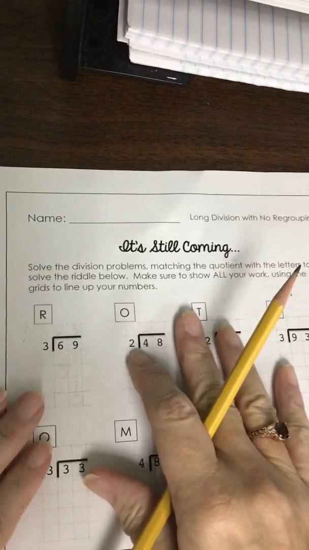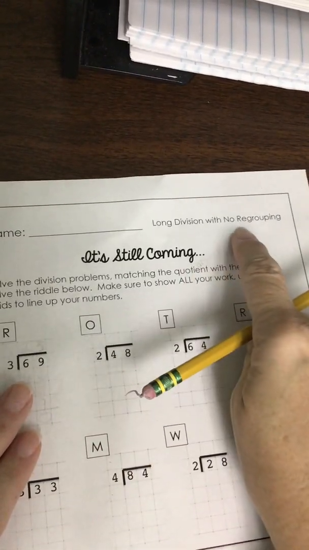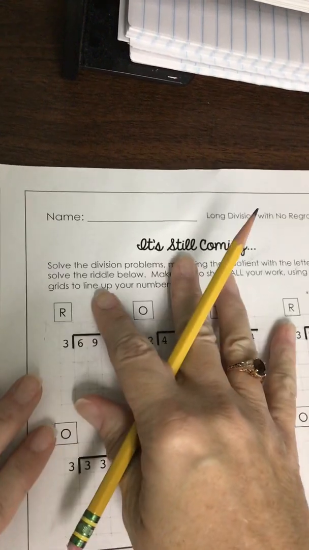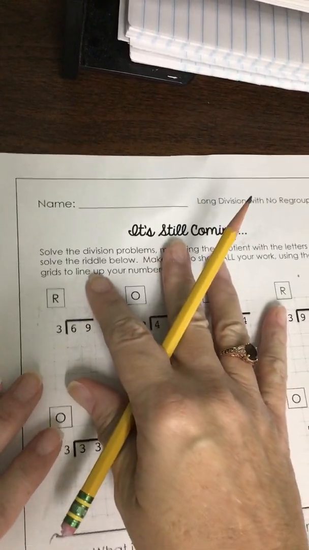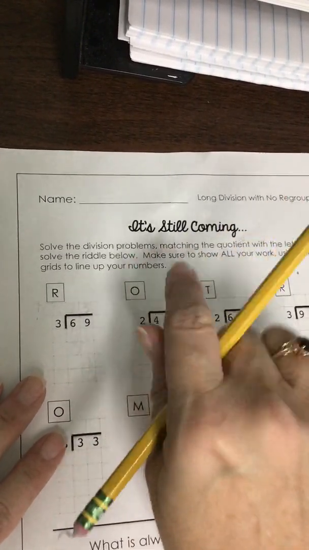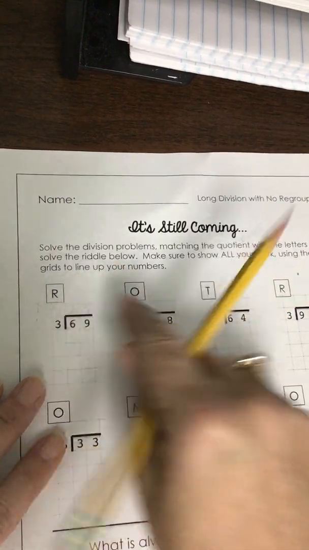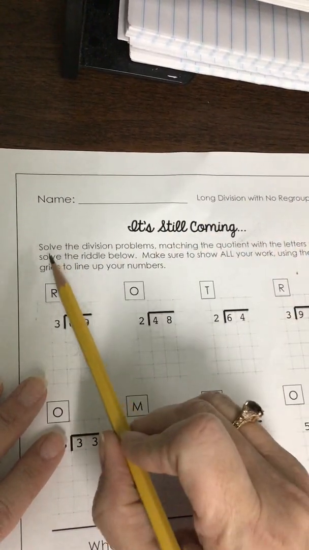Today we're going to learn about long division with no regrouping. The first thing you should always do with your worksheet, regardless of whether the teacher has read the directions to you or not, is read the directions for yourself. So let's read the directions.